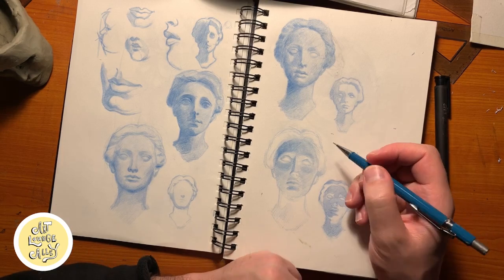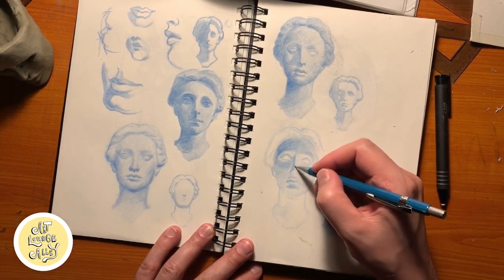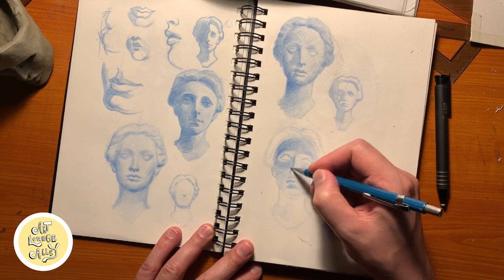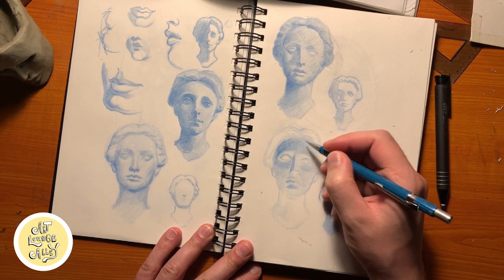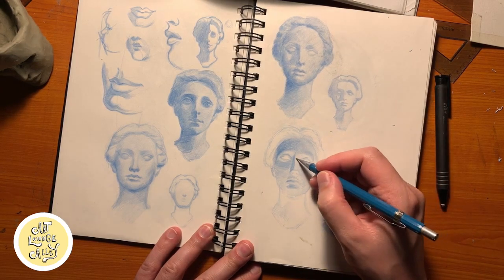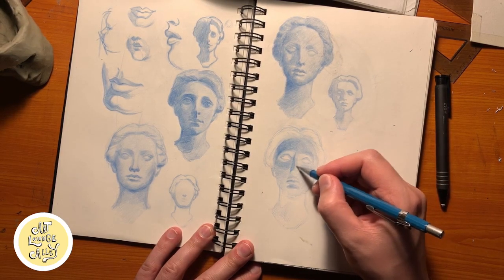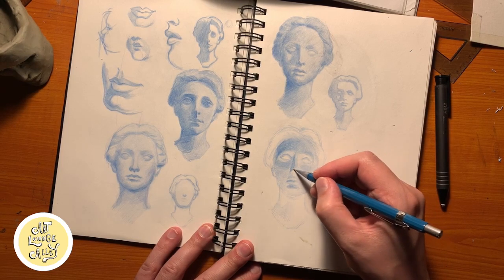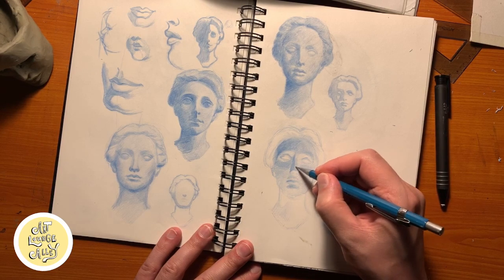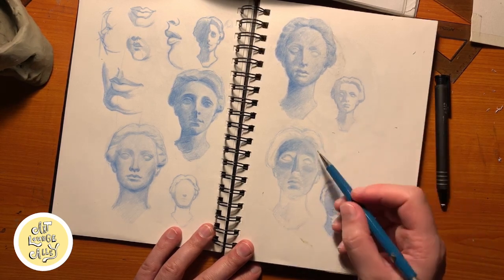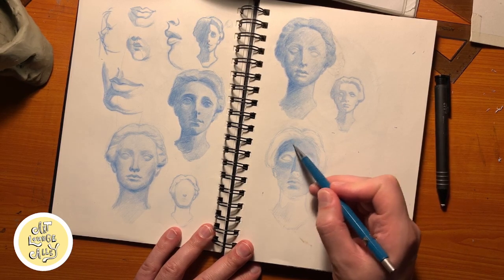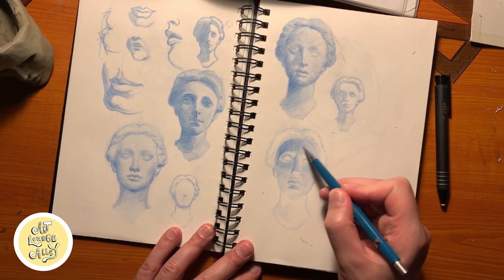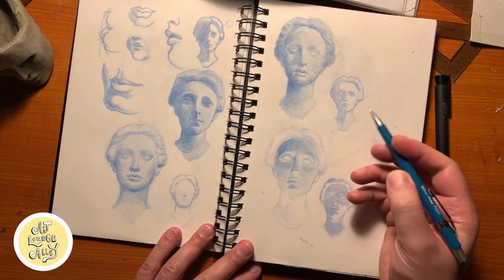The bridge of the nose is also getting a lot of shadow. You just have to be patient with it. You don't want to rush it. You don't want to start shading in way too much in one area. Just kind of work all over and gradually darken things up as you go.